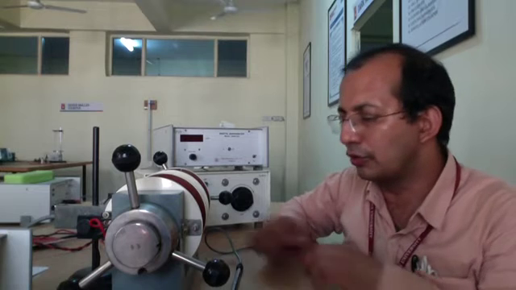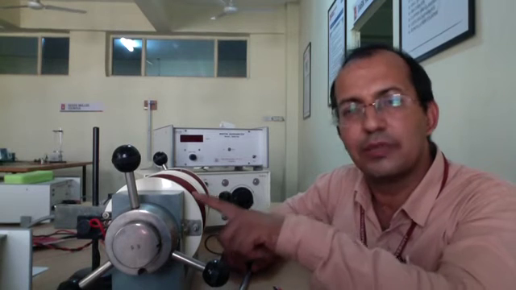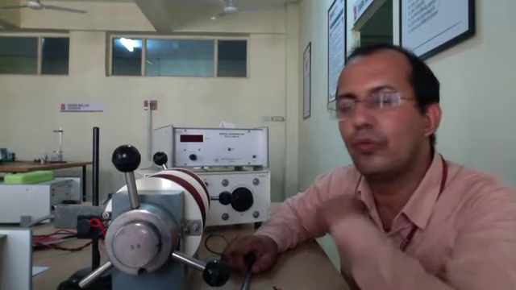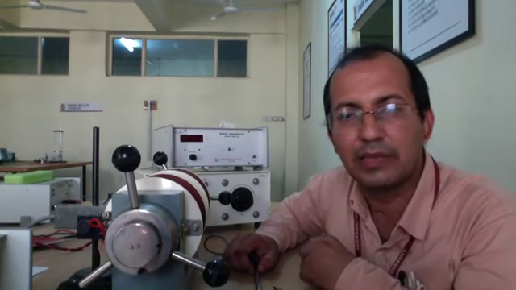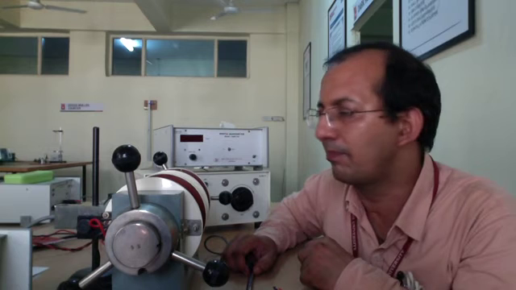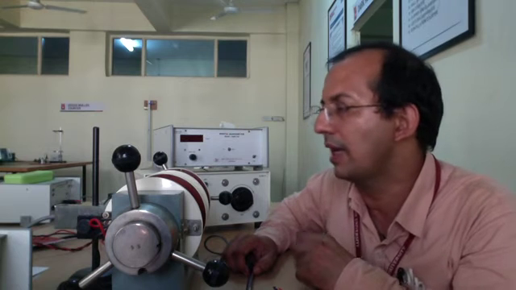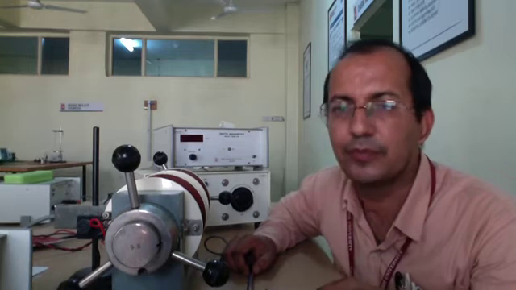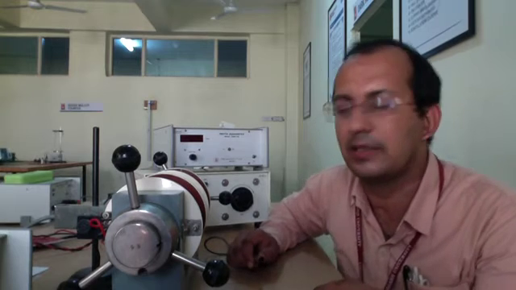So the first instrument is this electromagnet. As we increase the current passing through the electromagnet, the magnetic field generated inside the gap will increase. I will show you how this increases.